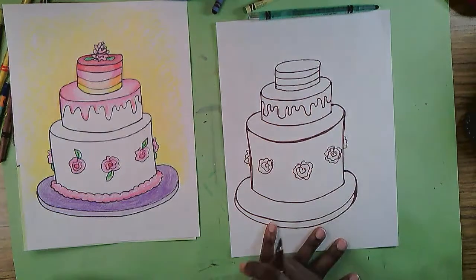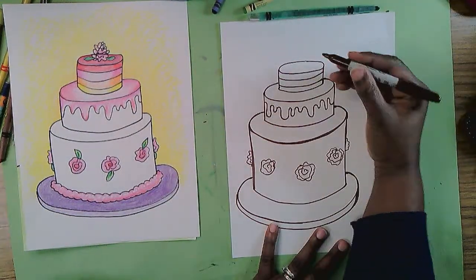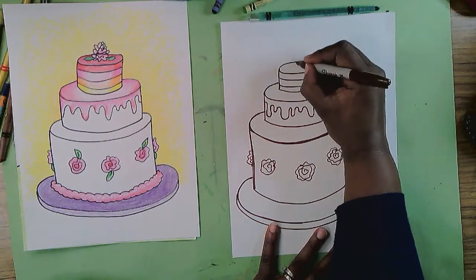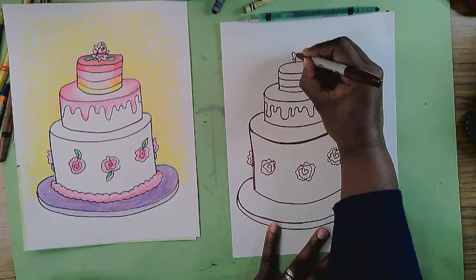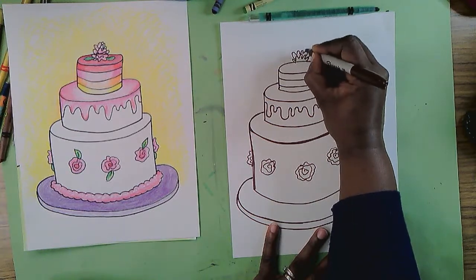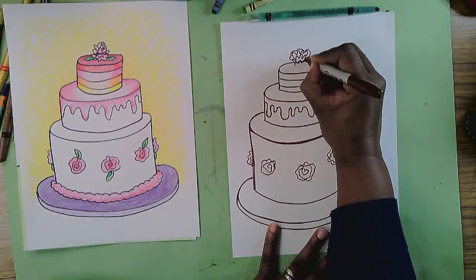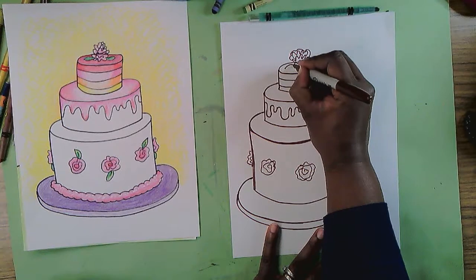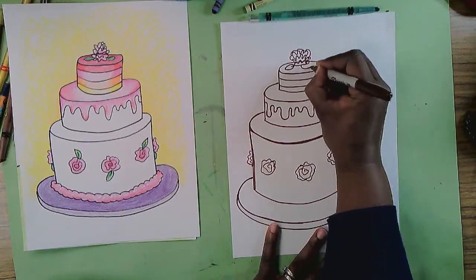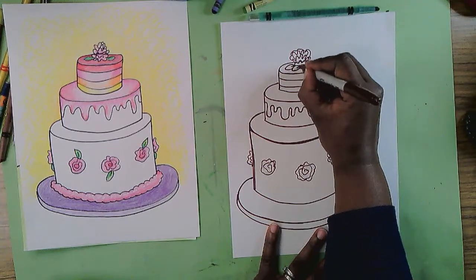I did add a flower on top of this one, and I'm drawing with marker so I can't erase. So I'm just going to add some curvy lines to make a nice big flower right in the middle on top, and then add a leaf and another leaf and a few leaves sticking out from around that flower. Voila!